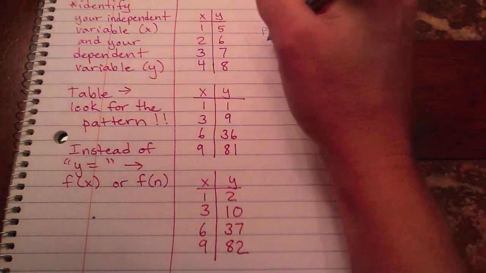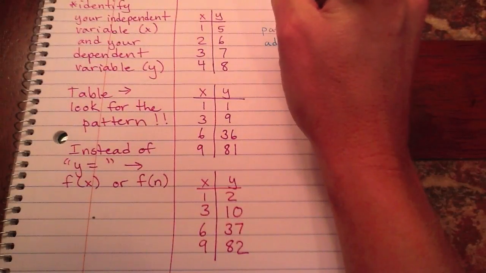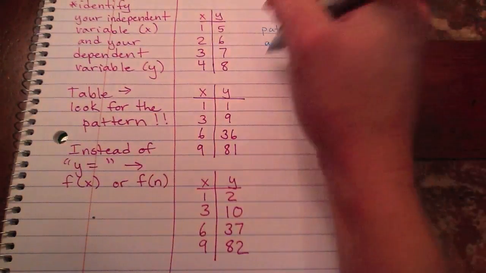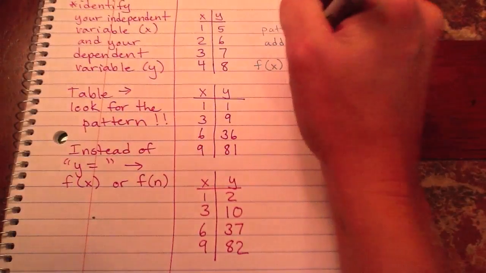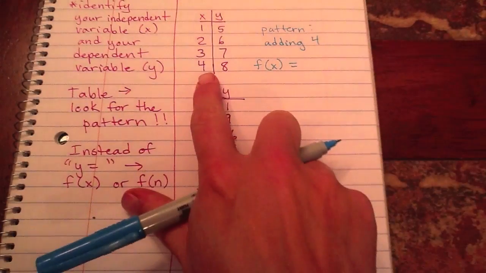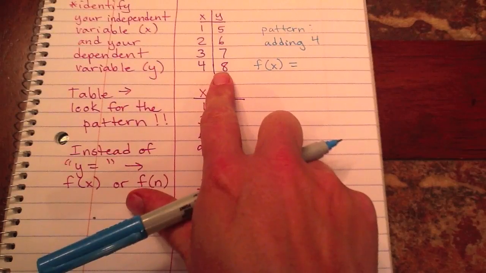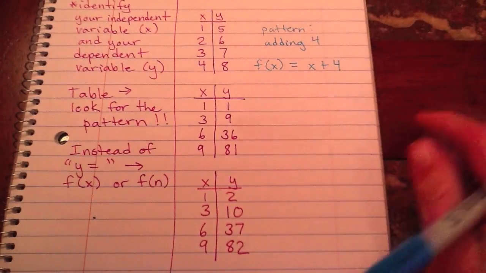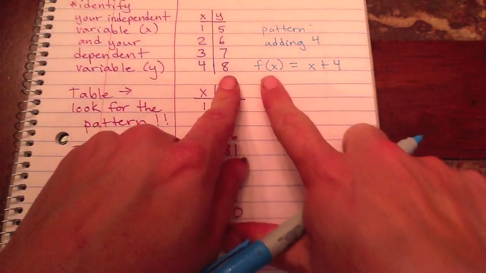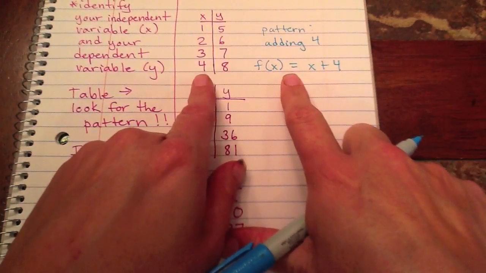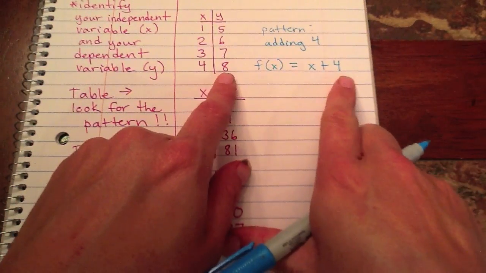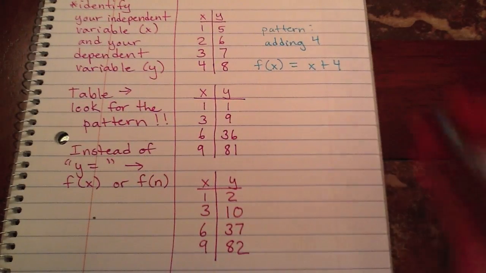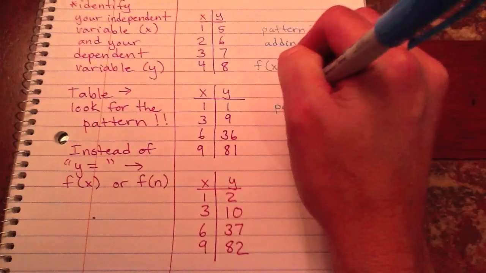Hopefully you figured out that it's adding 4. And now you're just going to set it up as a function. F of x equals, you take some number, your x, and you add 4 to it. x plus 4. So every y value equals whatever x is plus 4. Okay, let's look for the pattern in the next one.